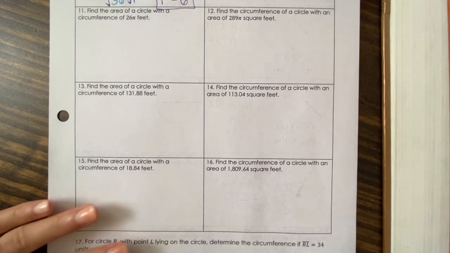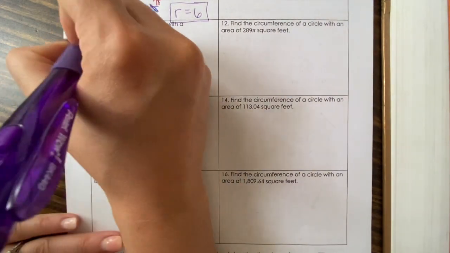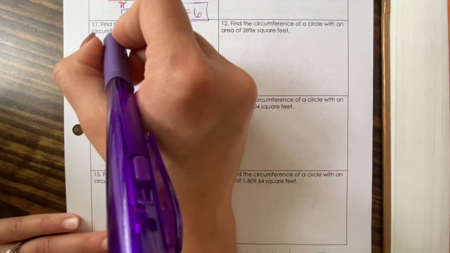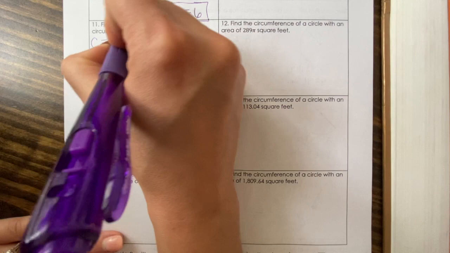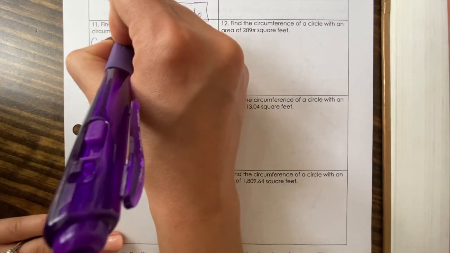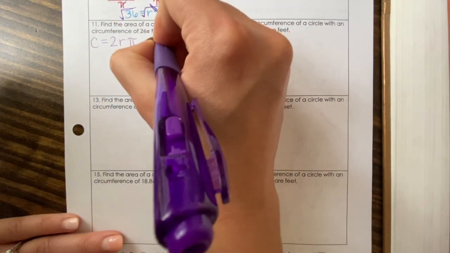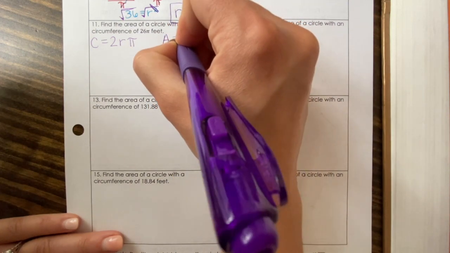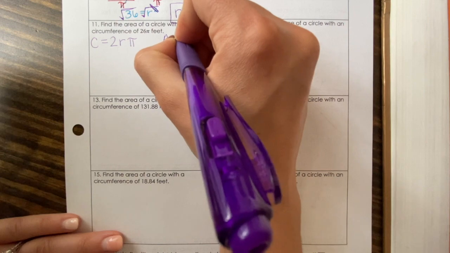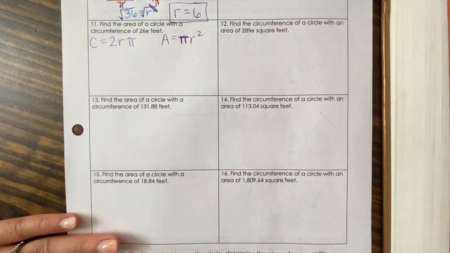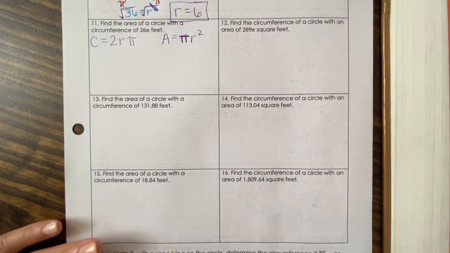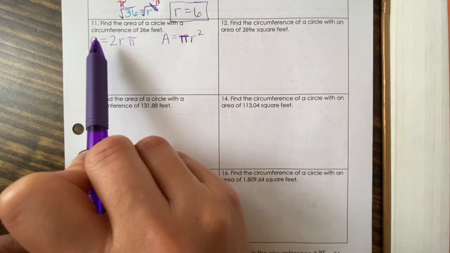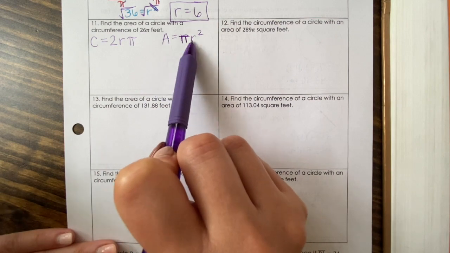So you're using two different things. We know we're using our circumference, which is 2 times the radius times pi, and we're using that to find the area, which is pi r squared. You can do it in whatever order you want. The only thing that both of these formulas have in common is your radius.